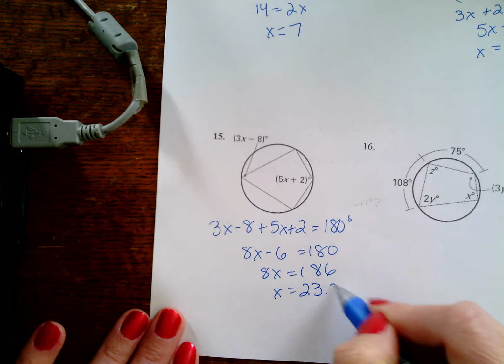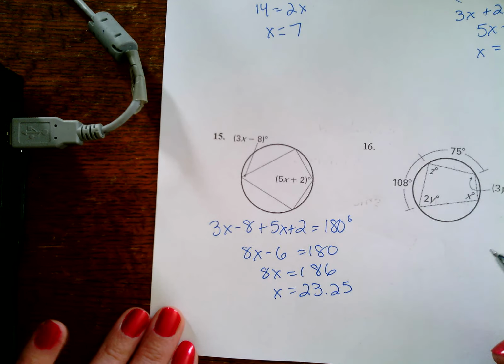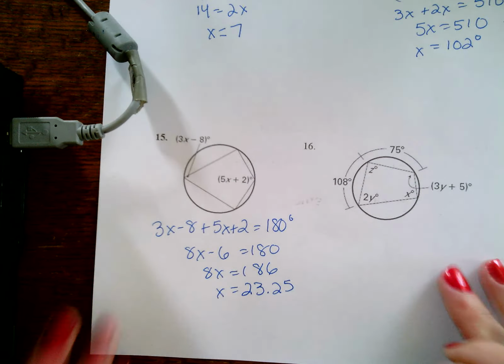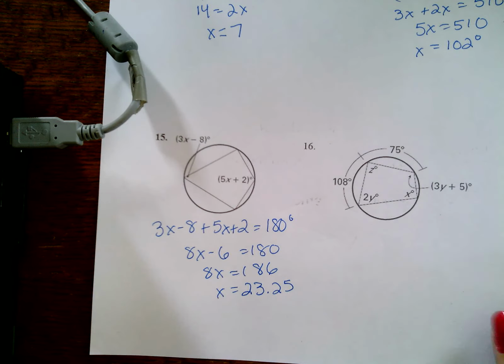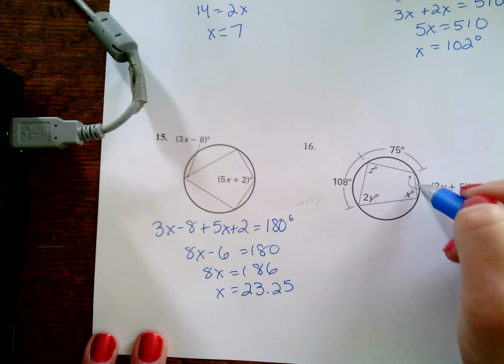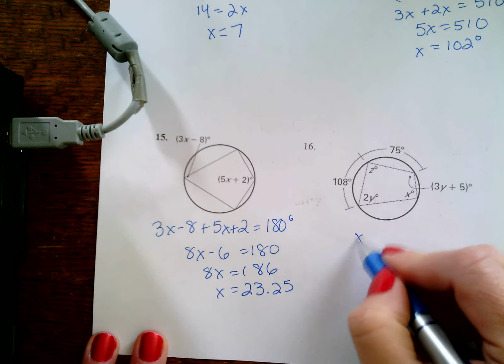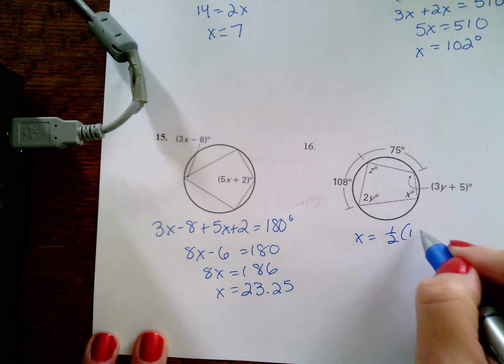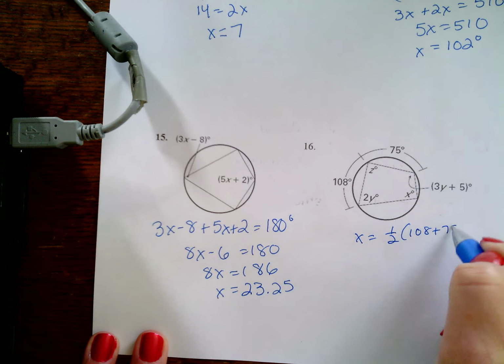All right, for 16, we got several variables going on here. So let's see. I guess I'll start with x, because I see that x is inscribed. Here is the intercepted arc. So x must be half of 108 plus 75. All right, so when I add 108 plus 75 and take half, I get 91 1/2. All right, got one done. That's x.